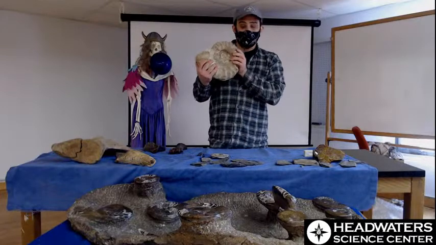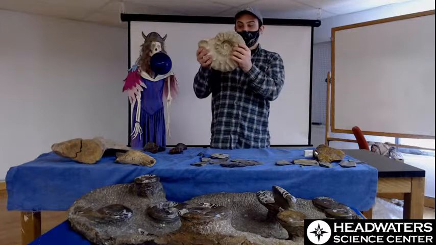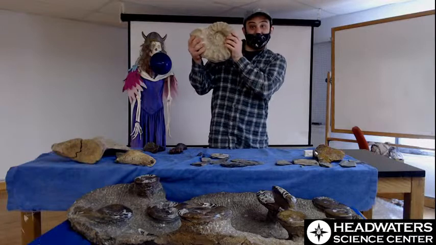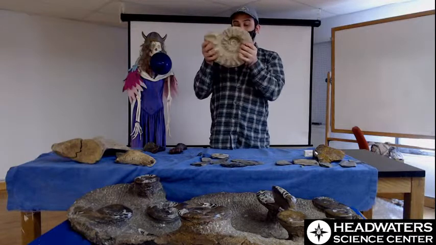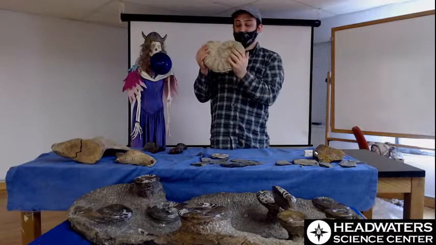Well, yes and no. There was an ammonoid at one point in history that was this size and this shape. This really did exist, but no part of that ammonoid is in this fossil. This is, for all intents and purposes, a rock that is shaped like an ammonoid that once existed.